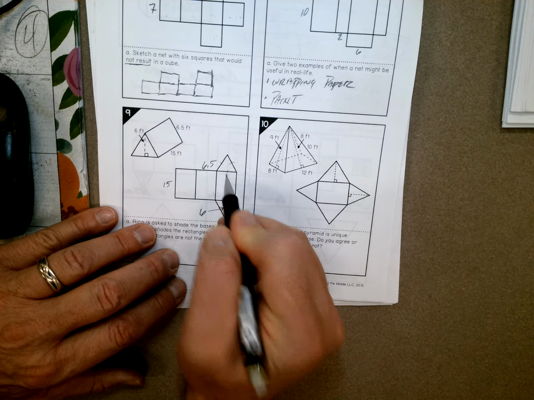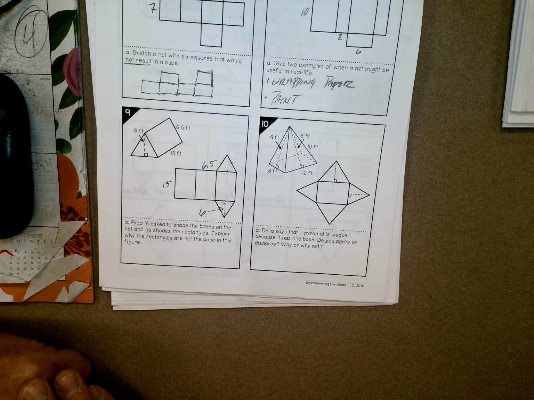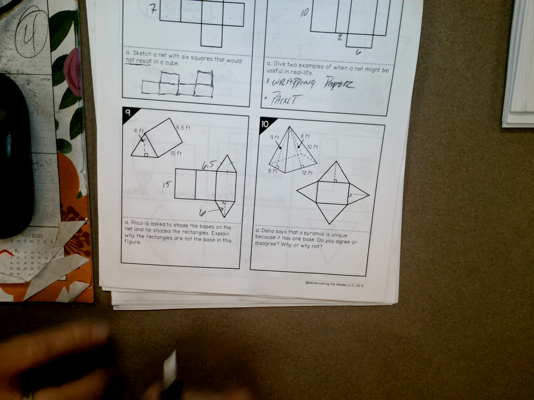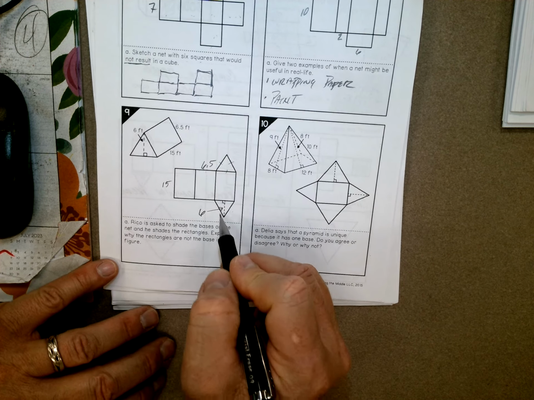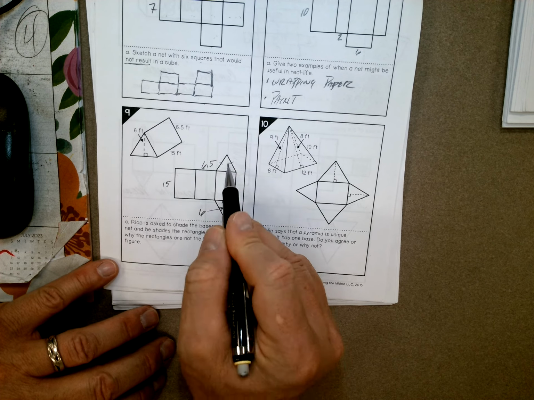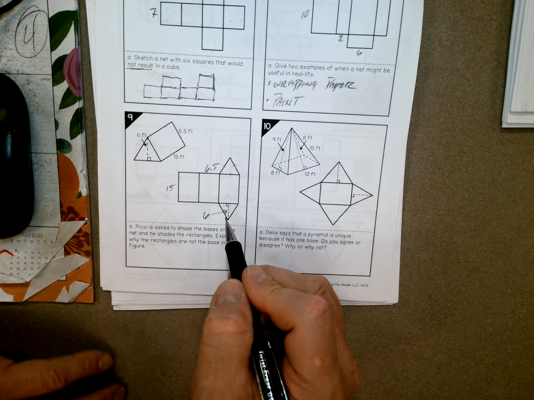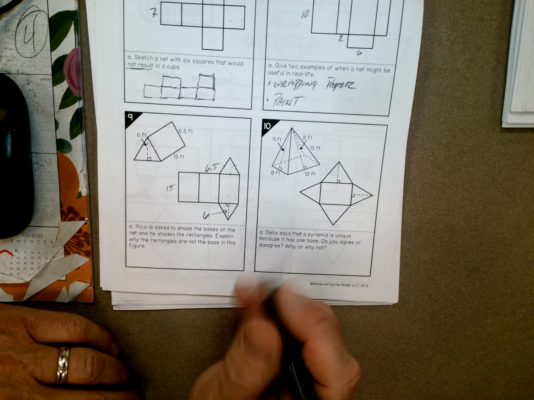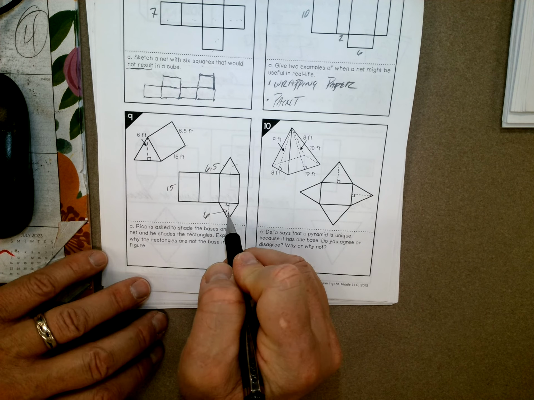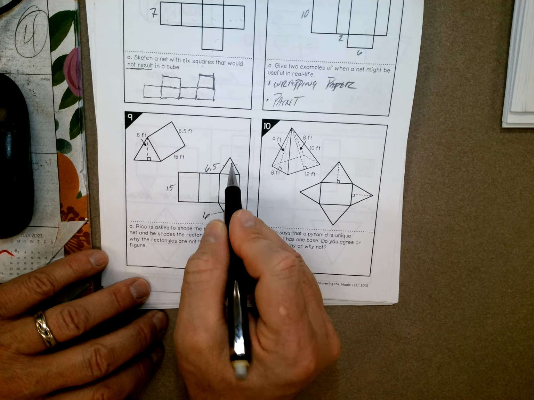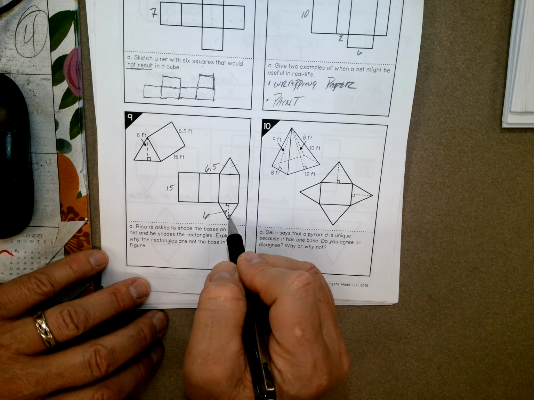Because this is an equilateral triangle, all sides are equal. Rico was asked to shade the bases on the net, and he shades the rectangles. Explain why the rectangles are not the bases in this. So this is a triangular prism, okay? The reason we wouldn't shade the rectangles is because the bases must be opposite and parallel to each other. So this is opposite of this, and they're parallel. When it folds up, they will never touch. They will never intersect.